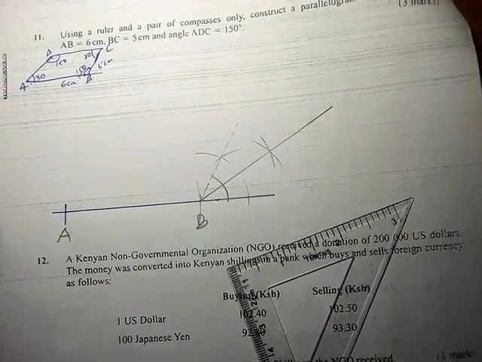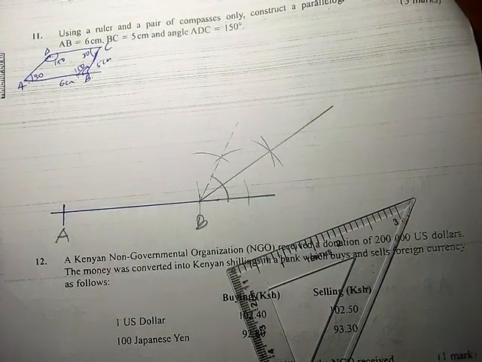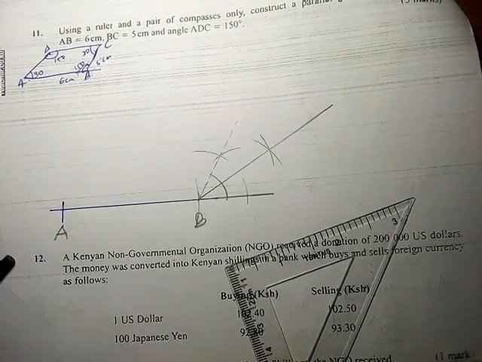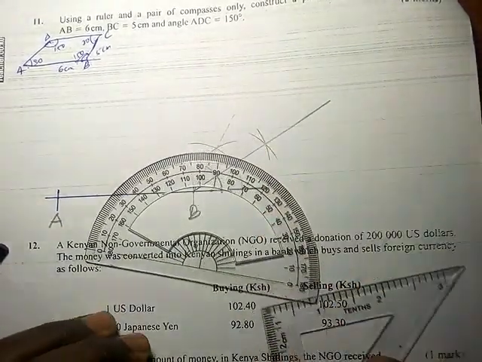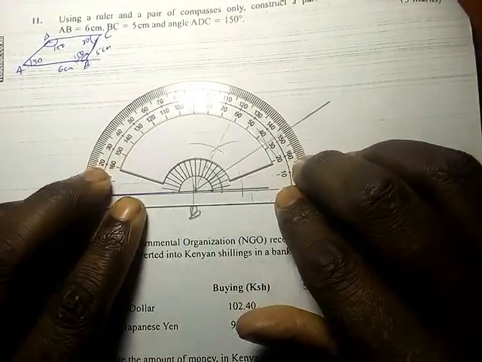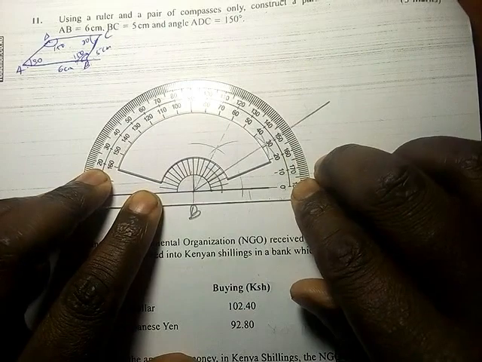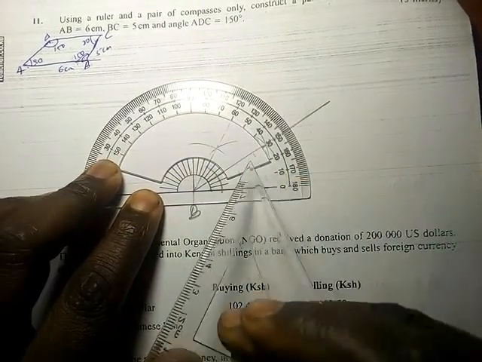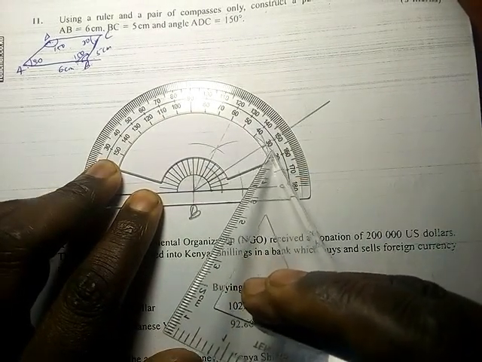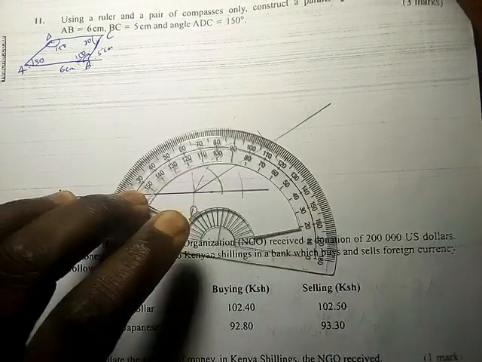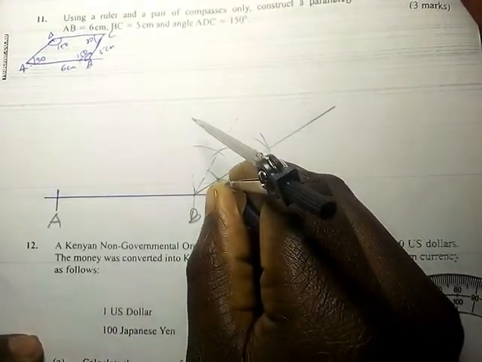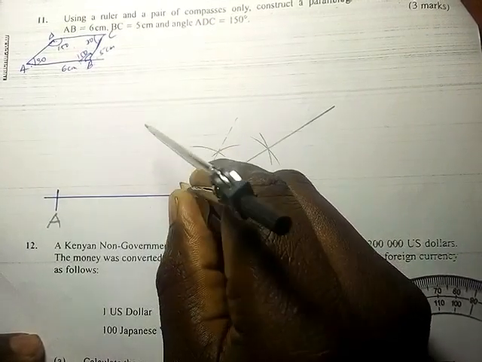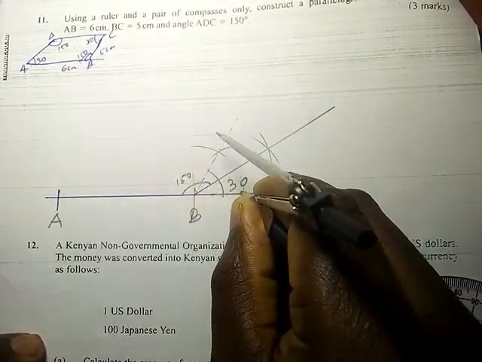Like that. Now if you use a protractor to check, you realize that this angle, if I measure this angle here, you can clearly see that this is 30. Do you see? It is exactly 30. So from here to here is 30. From here to here is 150. So that 150 plus 30 is 180.